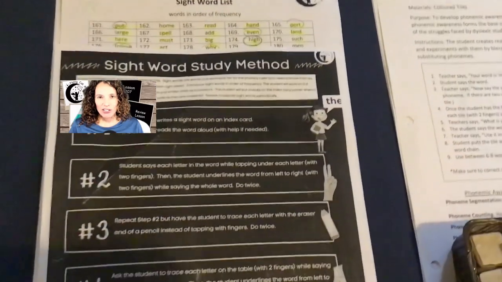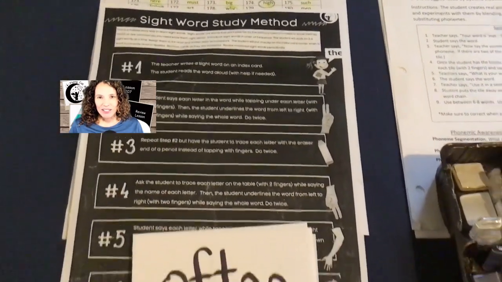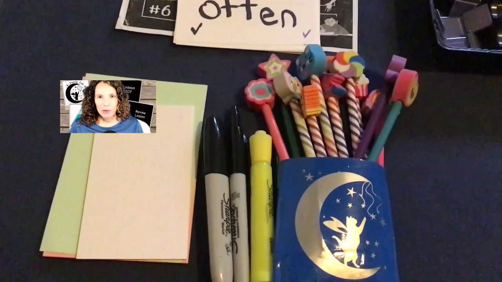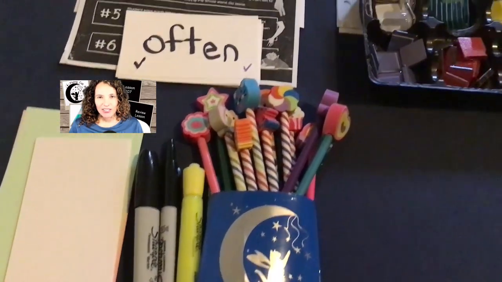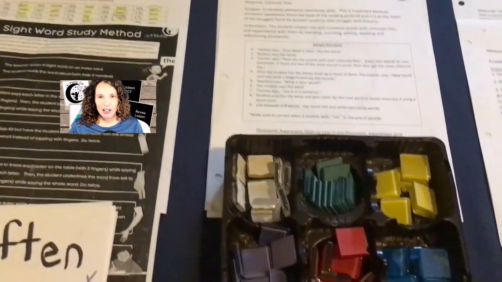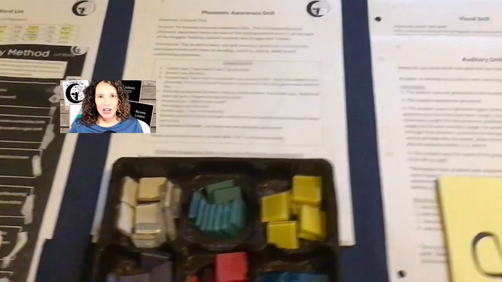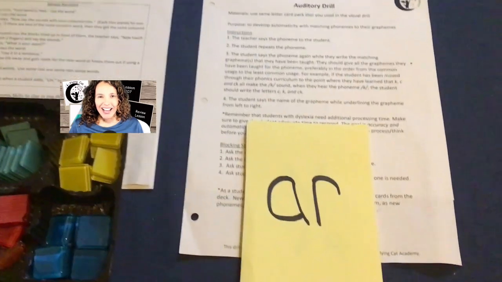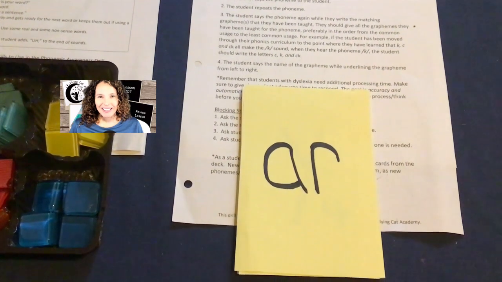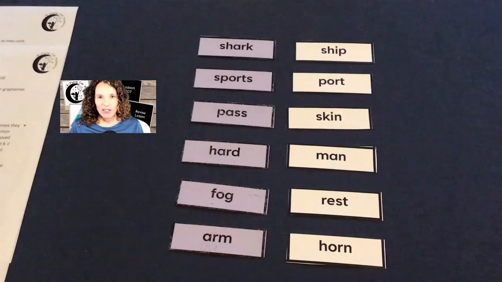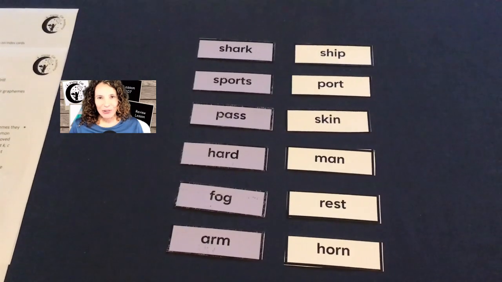You'll also need the teacher instruction sheet, the student's sight word card pack, some blank index cards, a highlighter, markers, and some pencils. For the phonemic awareness drill, you'll need the teacher instruction sheet and the colored tiles for the student. For the visual drill and auditory drill, you'll need the teacher instruction sheets and the card pack for the student. We'll have a syllable card drill today. We'll be making compound words, so you'll have to have this one cut out and ready to go.